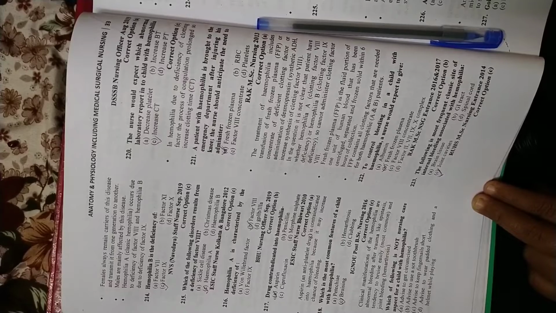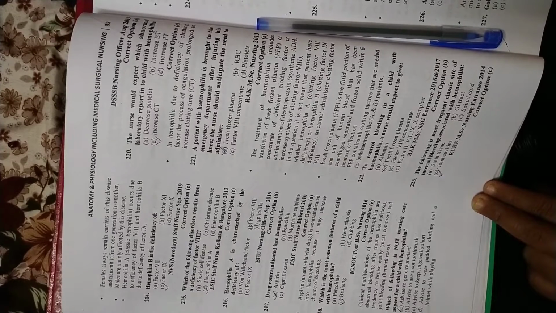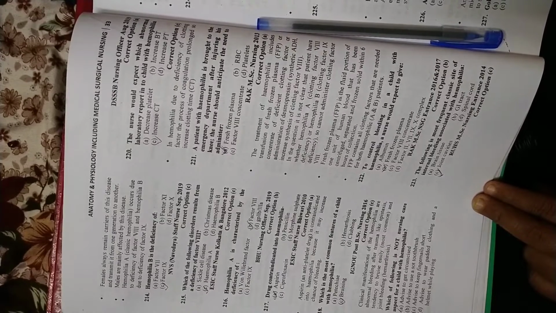That is why fresh frozen plasma is given. It is the fluid portion of one unit of human blood, separated and frozen solid within 6 hours of collection.